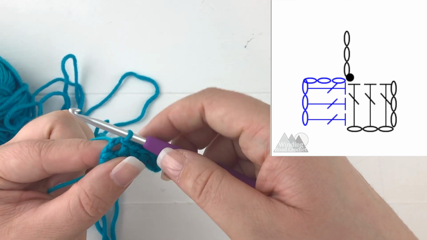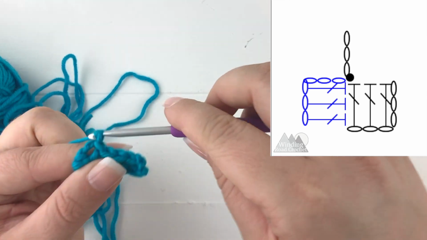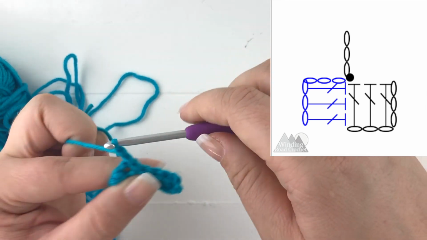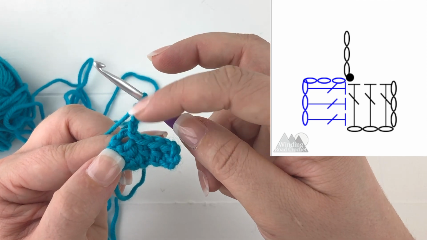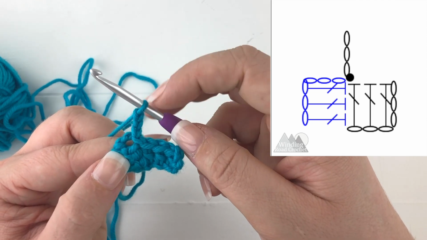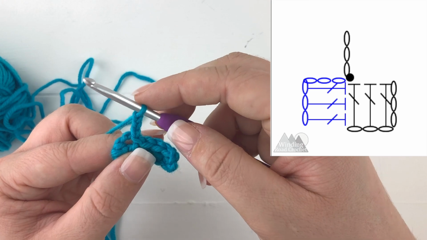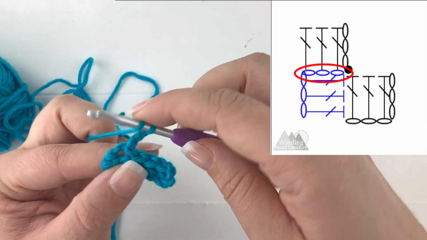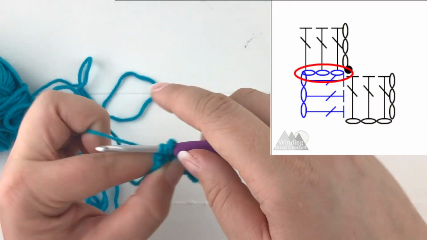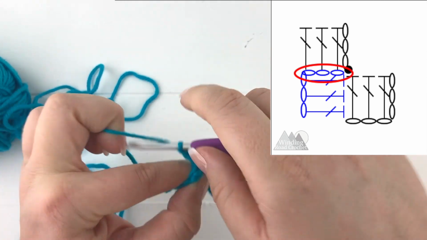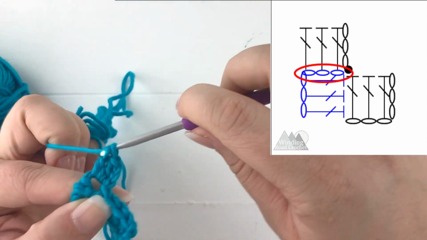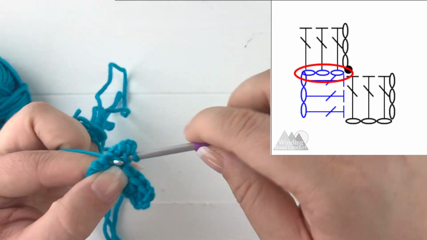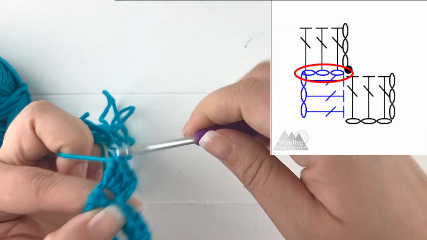Then to get height for our next square, we are going to chain up 3, and this is going to be a new turning chain. Even though we're not technically turning right now, we're going to refer to it as a turning chain because we will be working around that later. And then here we're going to do 3 double crochet again, but we are working around that turning chain. You are not working into the turning chain, but instead you're working around the turning chain.